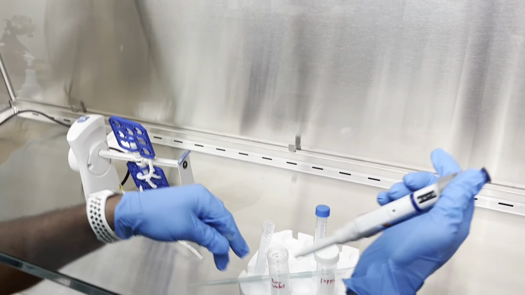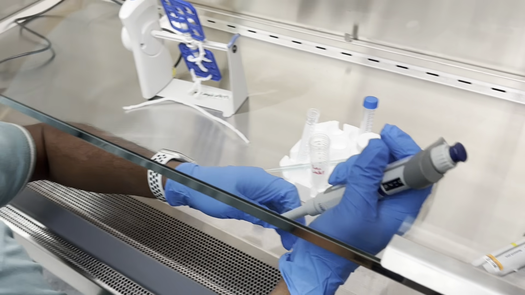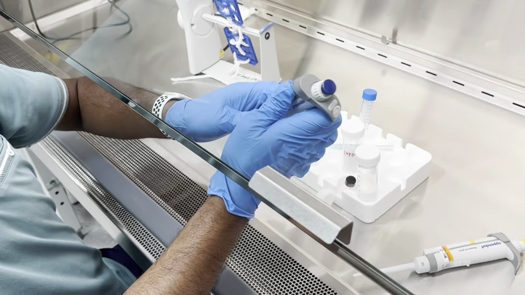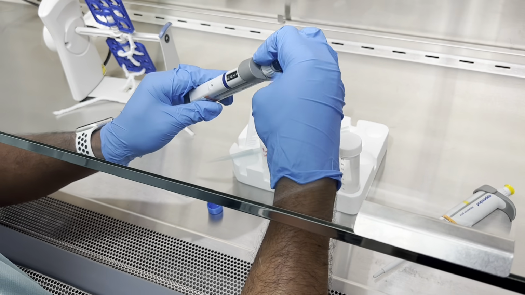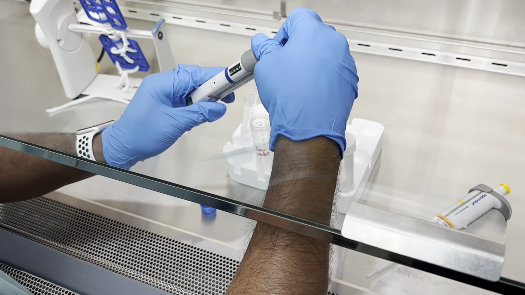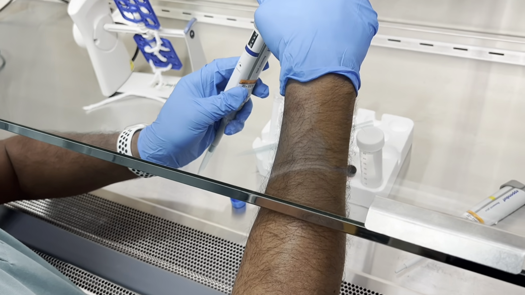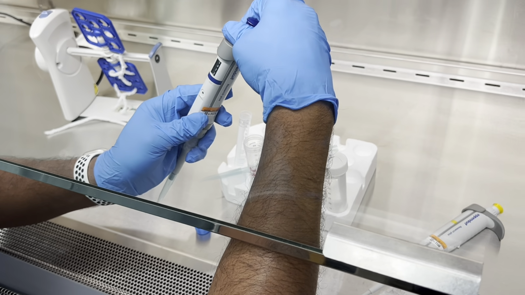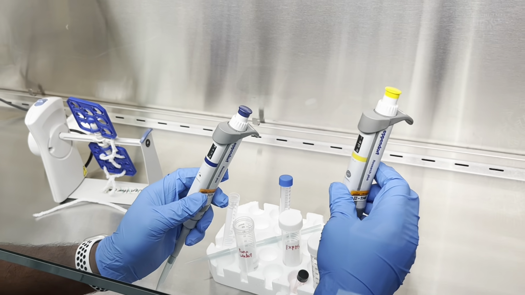Okay. And now we are going to add 424.5 microliters of the hapten solution. So the hapten solution goes in.